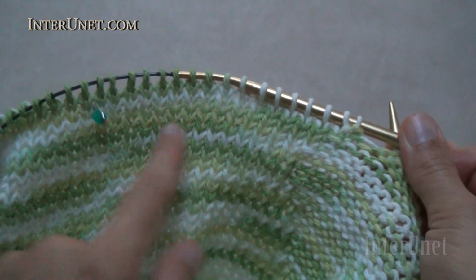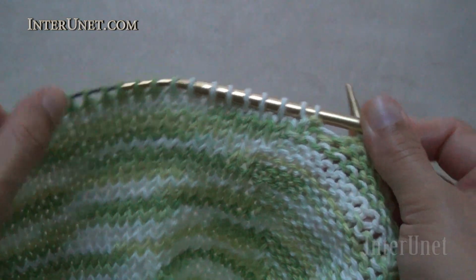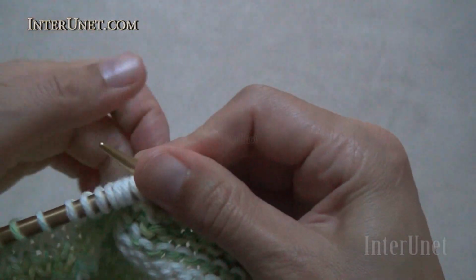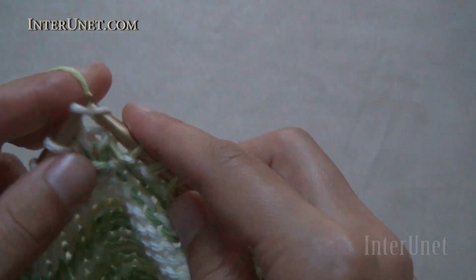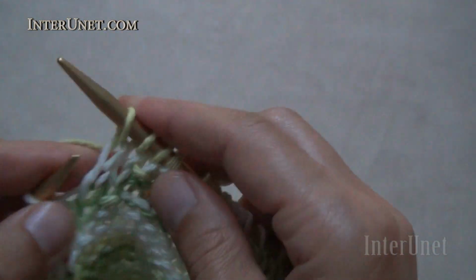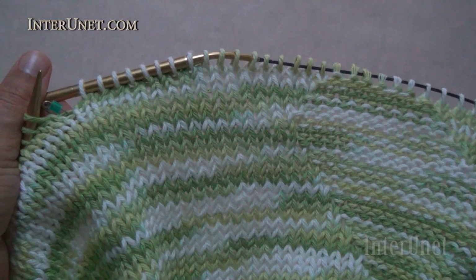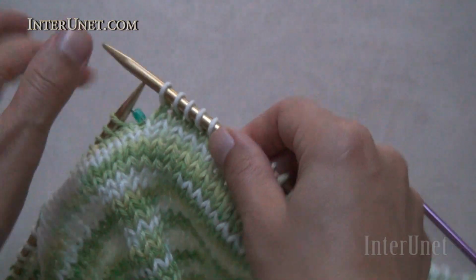Now knit to your marker or to the middle of your previous round. When you knit to your marker, turn.